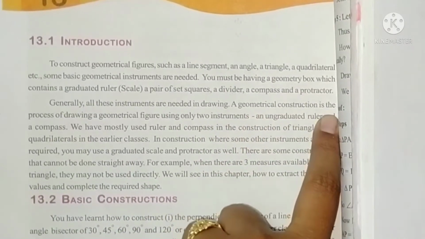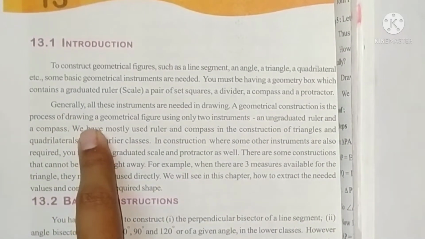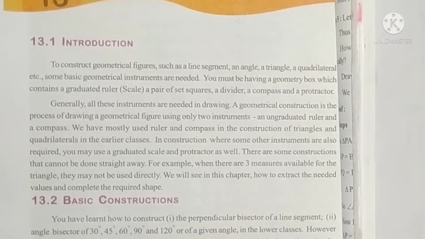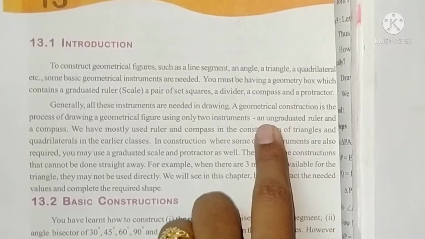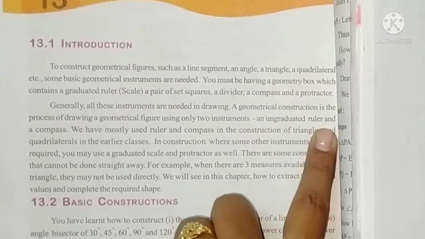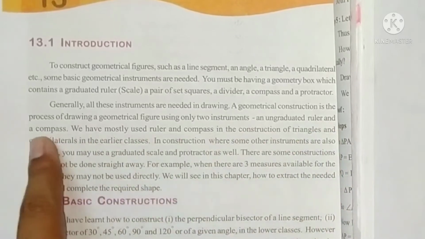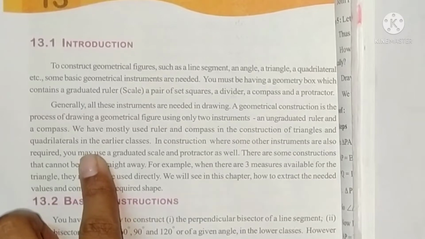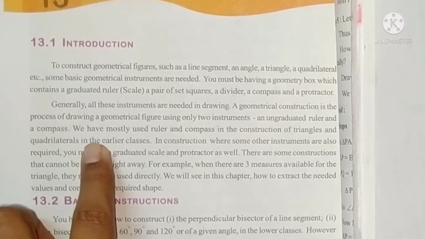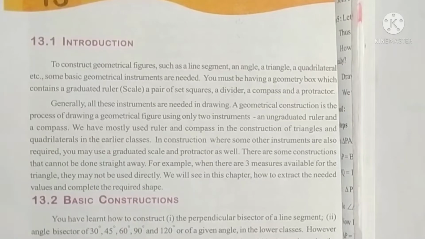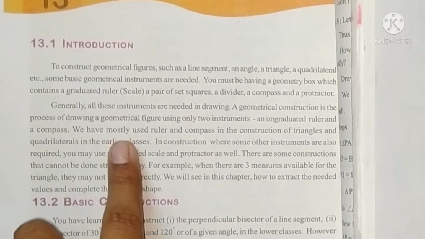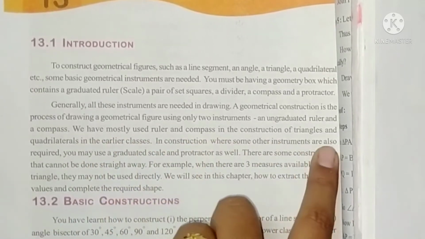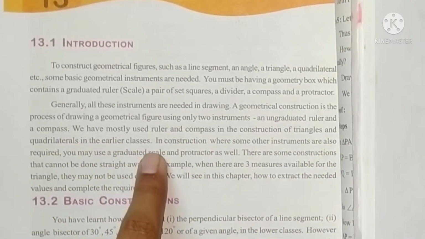A geometrical construction is the process of drawing a geometrical figure using only two instruments. What are those two instruments? That is an ungraduated ruler, that is a scale, and a compass. Scale and compass. If we use only scale and compass in the construction, those are called geometrical constructions. We have mostly used ruler and compass in the construction of triangles and quadrilaterals in the earlier classes.